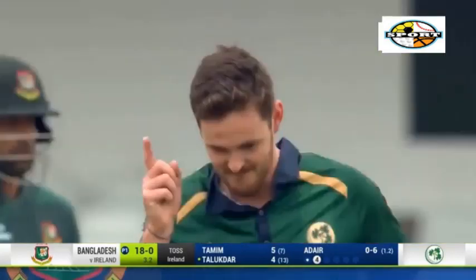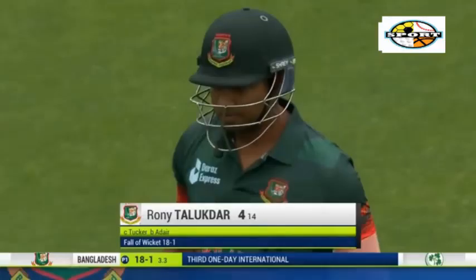3.3 Mark Adair to Rony Talukdar, out, caught by Tucker. Rony Talukdar has been put out of his misery. Quite an unnecessary shot and he will be kicking himself.